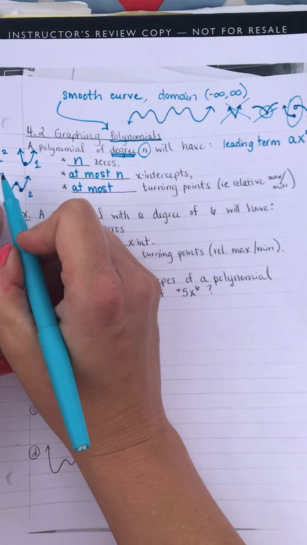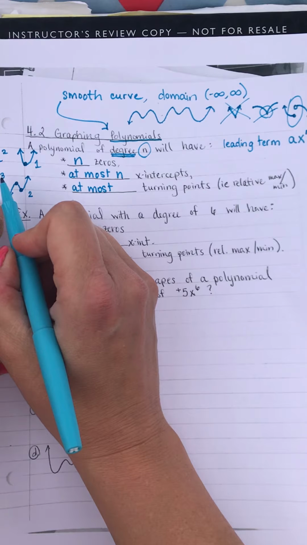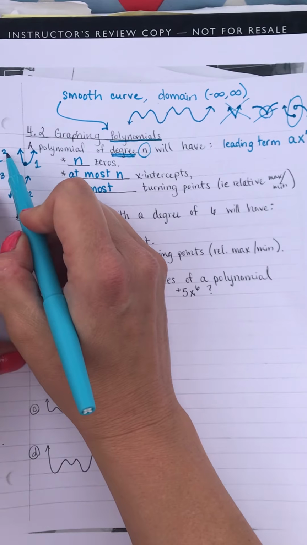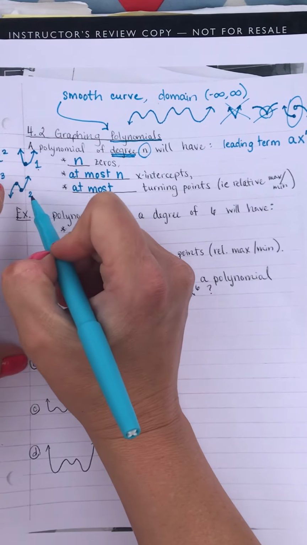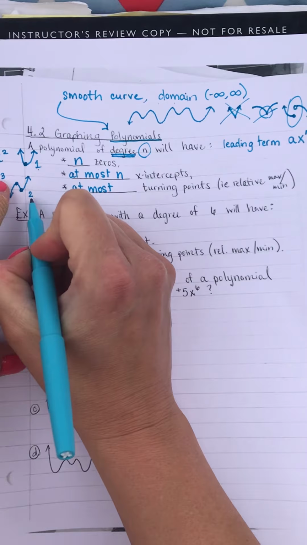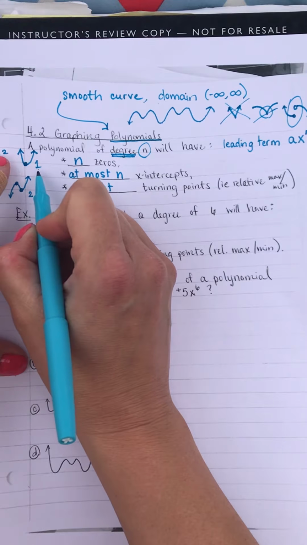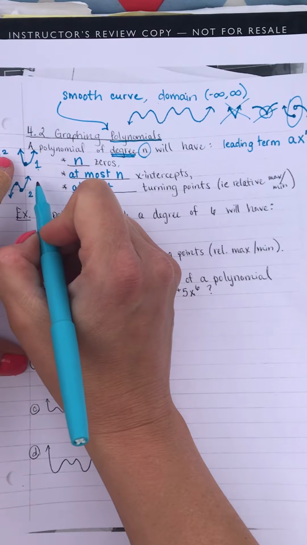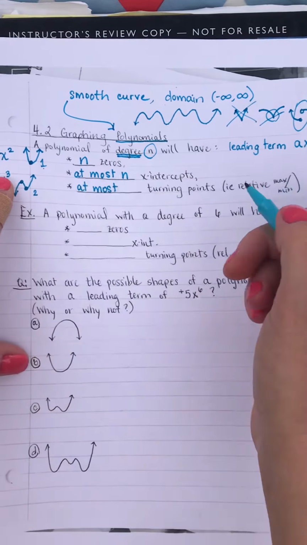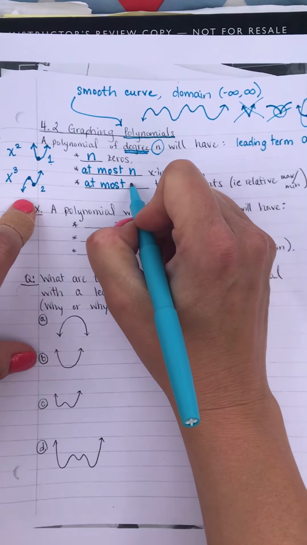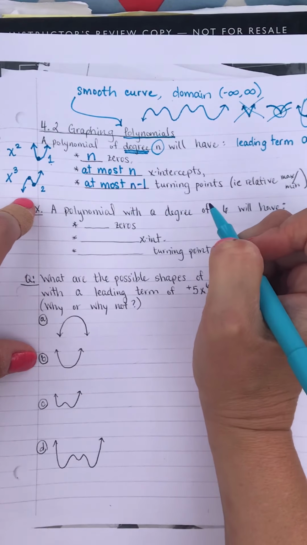So if our degree is n, and this is the number of maxima or minima, what's the relationship here? The relationship is if this is n, this is just n minus 1. So we have at most n minus 1 turning points, okay?